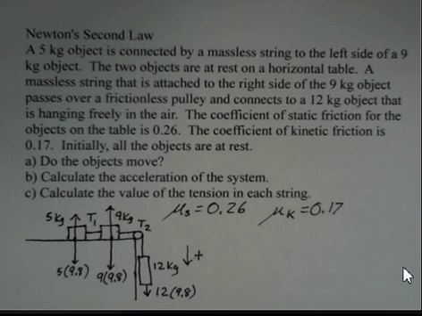This is an example problem using Newton's second law, determining the acceleration of a system and the value of the tension, the force, in strings connecting a more or less compound object. We have a table, some surface up here, a 5 kilogram mass and a 9 kilogram mass connected by a string. There'll be some tension T1. Then the string goes over a frictionless pulley and attaches to a 12 kilogram object that's hanging freely in the air.